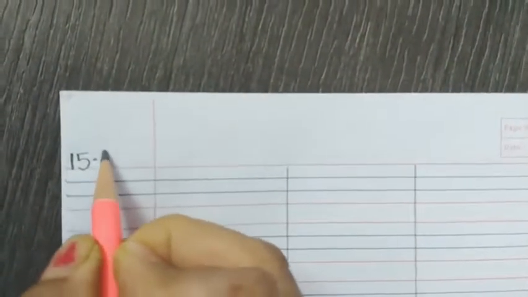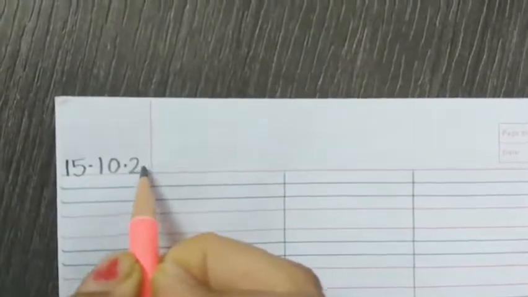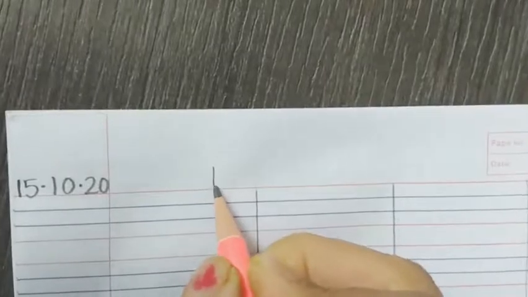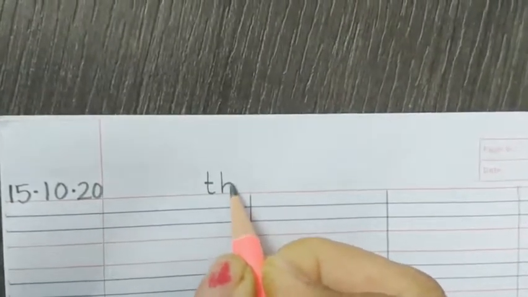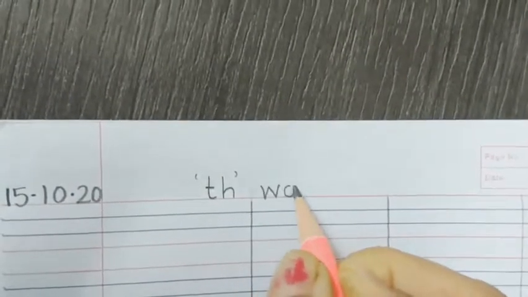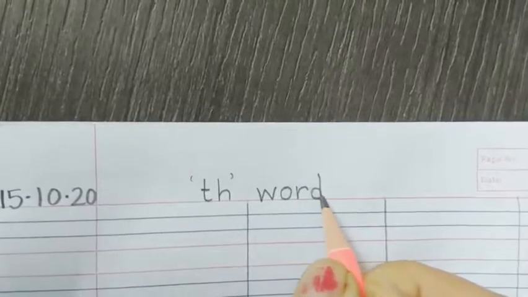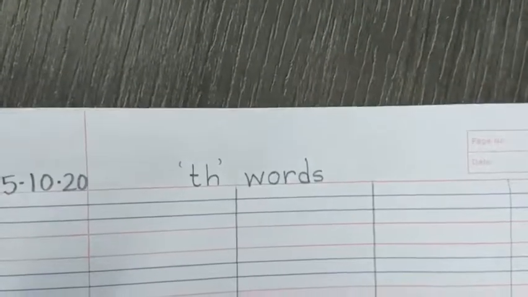Today again we will write TH words. You have to draw 3 lines in this way. First we will write the date. So today's date is 1/5/15.10.20. After this, from the margin we will leave 2 finger spaces and write T, H, 1 finger space, W O R D S, words.